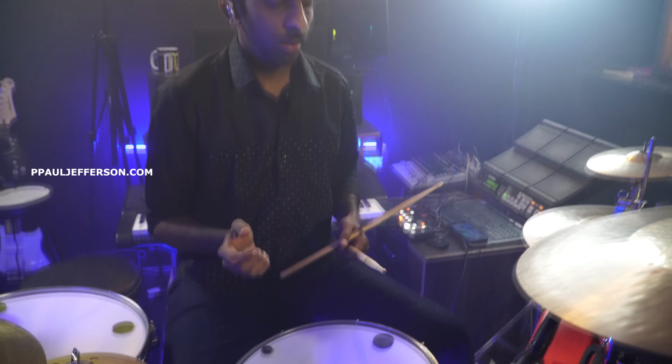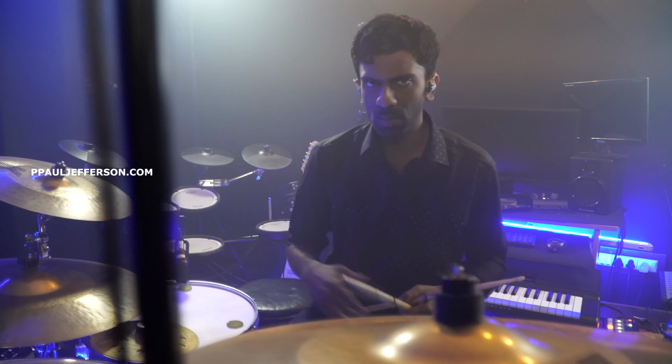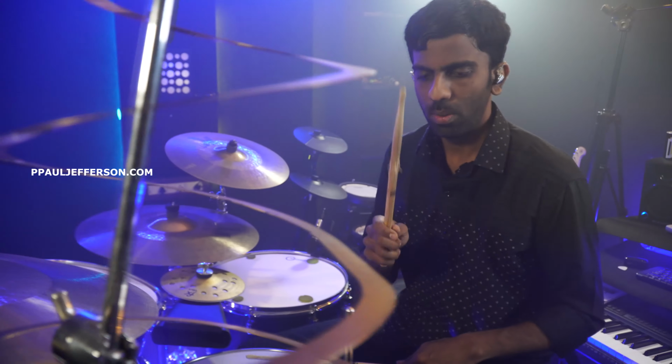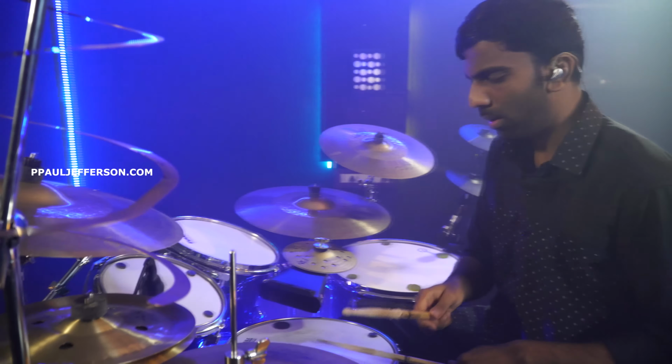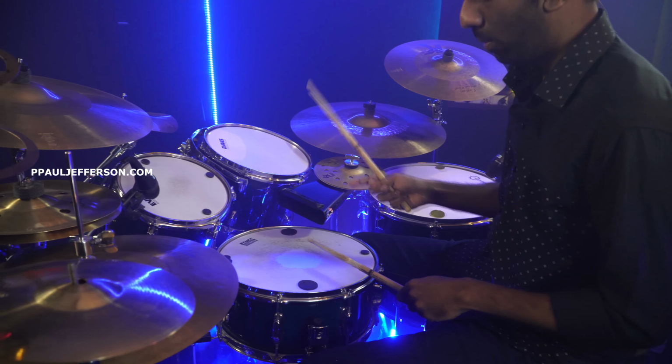In the same way, let's try adding ghost notes in the first count, just accenting the third count. So 1 and 2, 3, 4. 1 and 2, 3, 4.